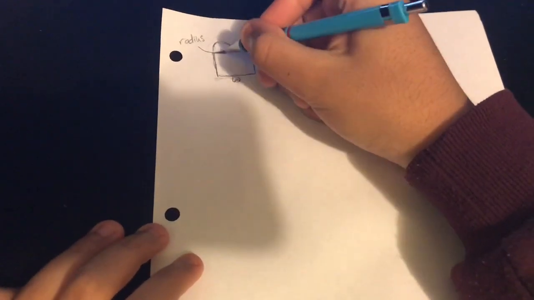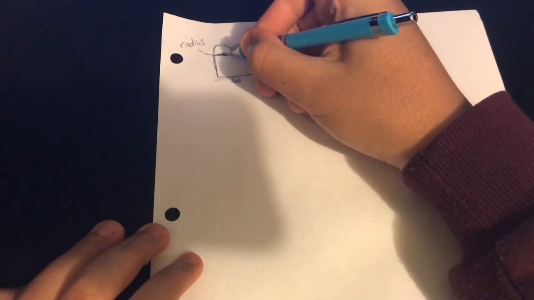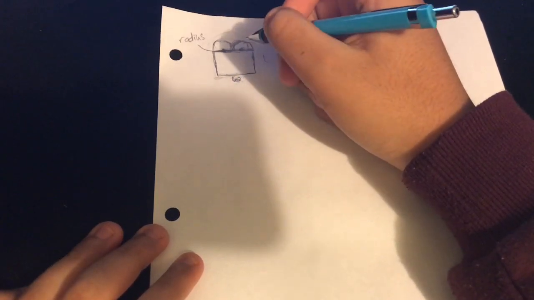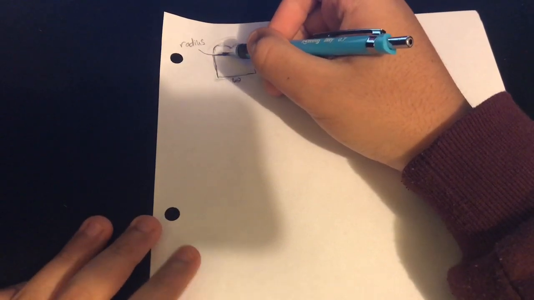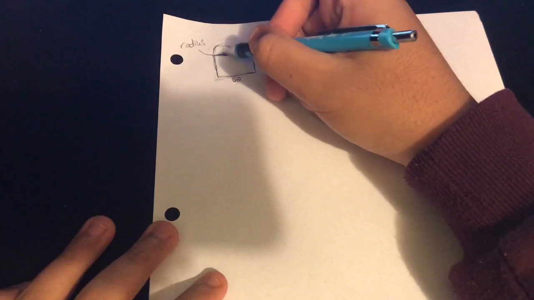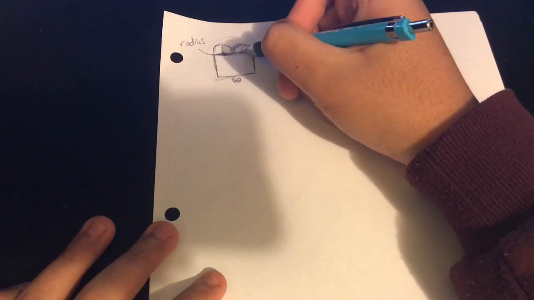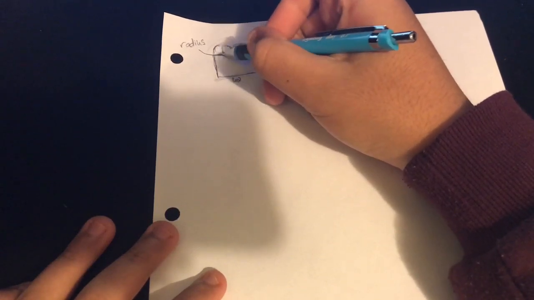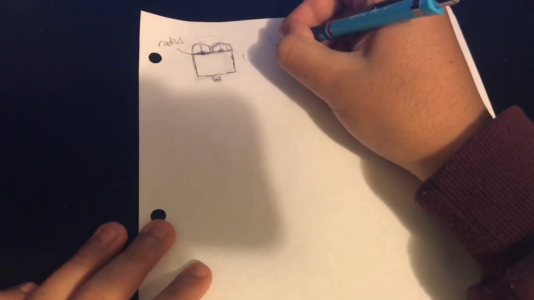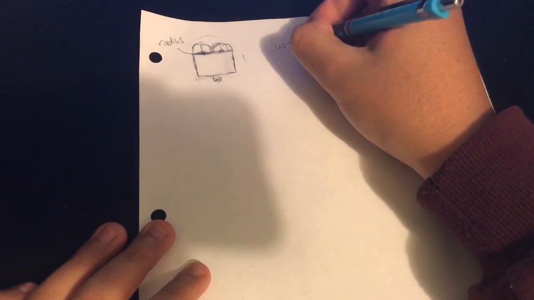As you can see, here's one radius, one radius, one radius, and one radius. A radius cuts the circle into two parts, so here's half of the semicircle, and here's the other half. So we have one radius, second radius, third radius, fourth radius. So the width is equal to 4r.